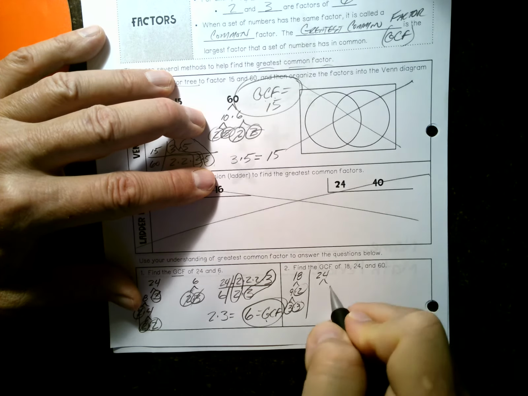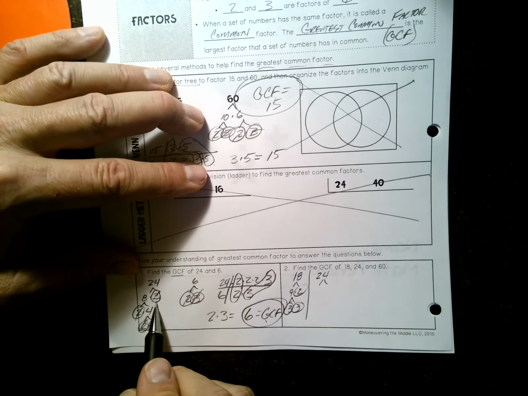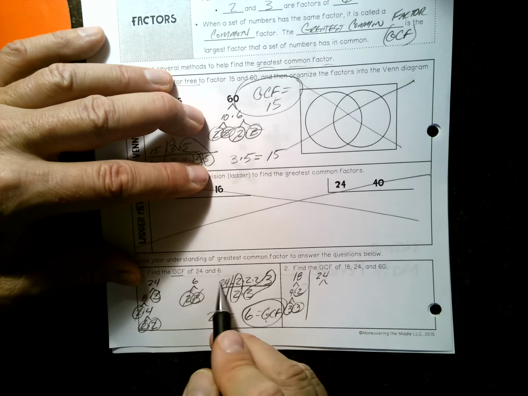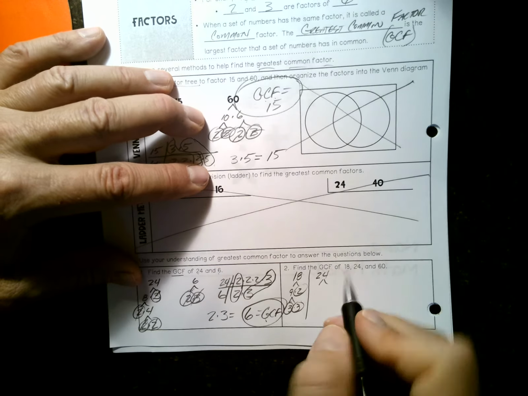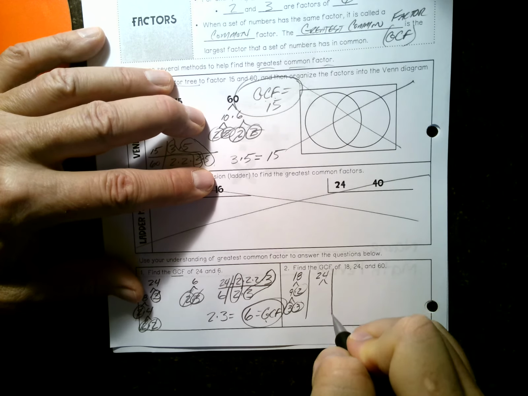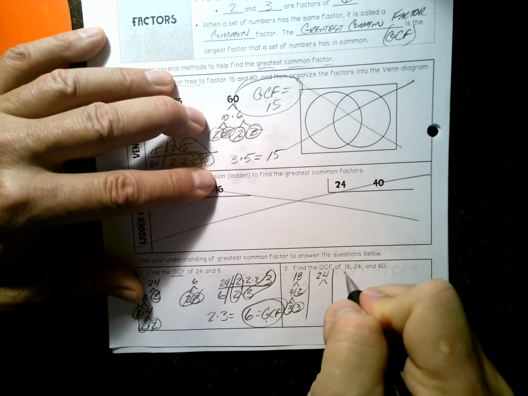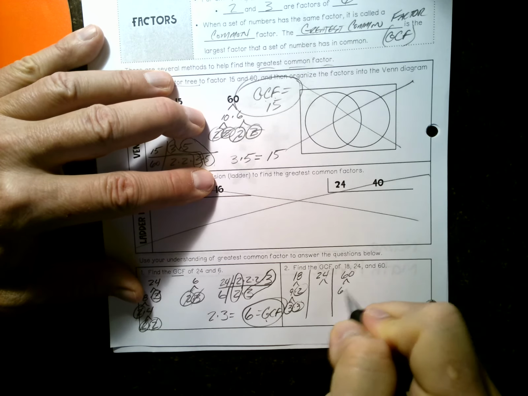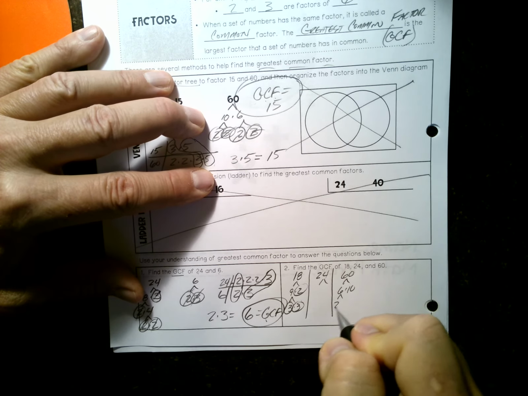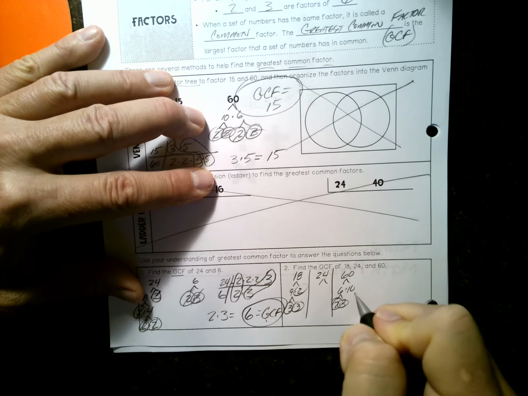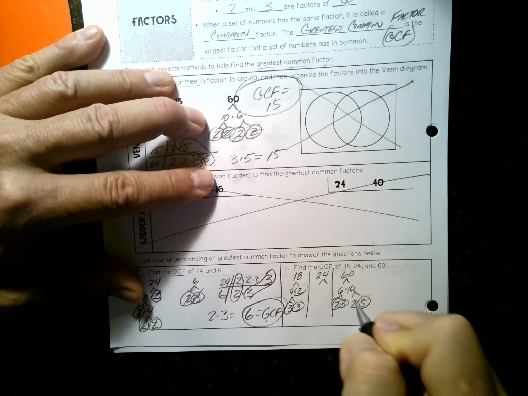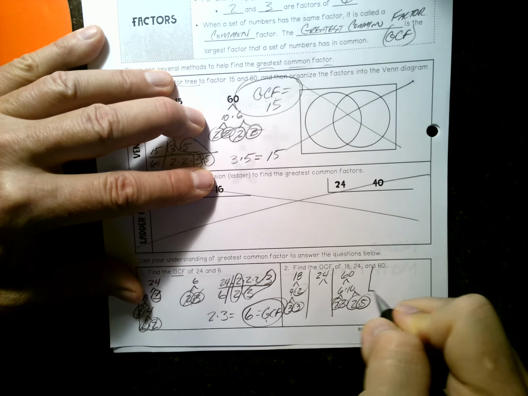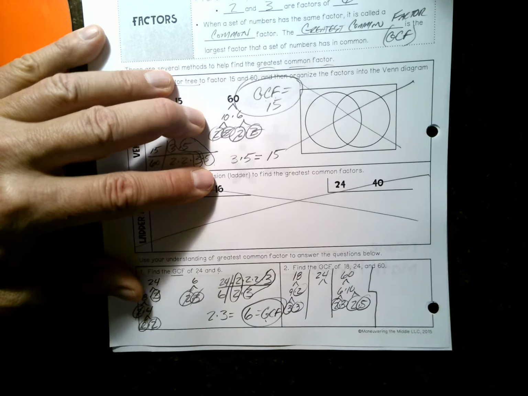24. And guess what? If I cheat a little bit, there's my 24. So I'm just going to use this data over here. So I'm just going to leave that one blank, because I already did that, right? And let's go to 60. 60. 6 times 10. 2 times 3. Those are both prime. And 2 times 5. Okay. So let's kind of draw a line. And I need this area to work.